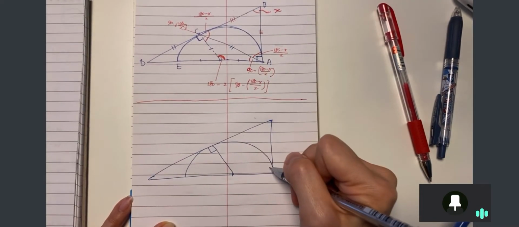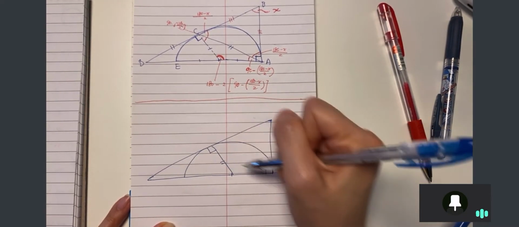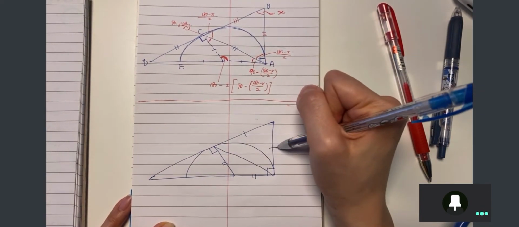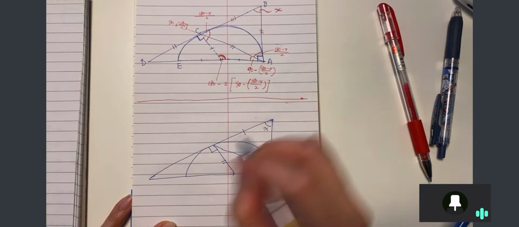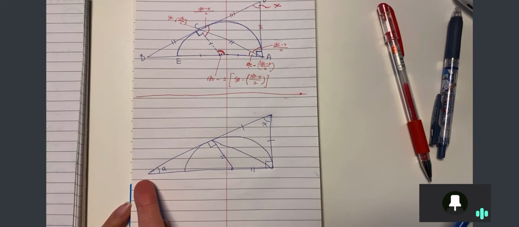This is a right angle, this is a right angle, and then you may find that these two are the same, and these two are the same. And if this one is x, then I hope that you let this angle be A also, okay?